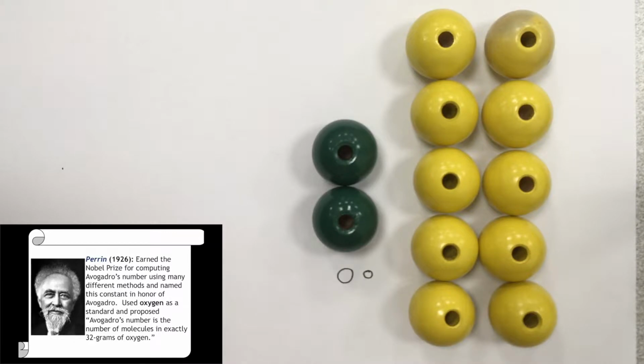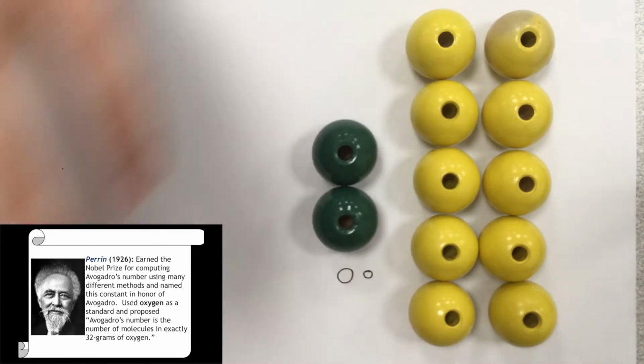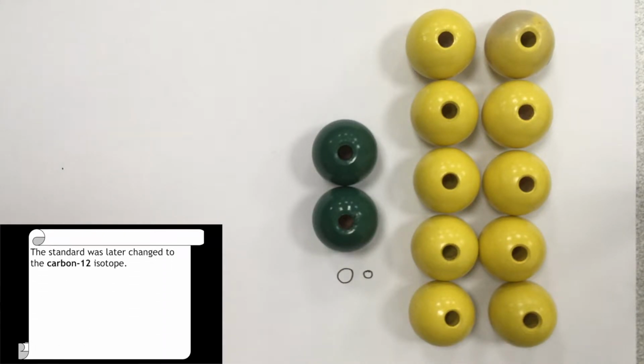He came up with a more specific definition, and he won a Nobel Prize for it. He said Avogadro's number is the number of molecules in exactly 32 grams of oxygen. So if you have 32 grams of oxygen, he used that as the standard. Like we have a standard for gold or a standard for mass, we have a standard for the number of particles or molecules you'll see in 32 grams of oxygen. That was later changed a little bit. Instead of oxygen, we actually use the carbon-12 isotope.